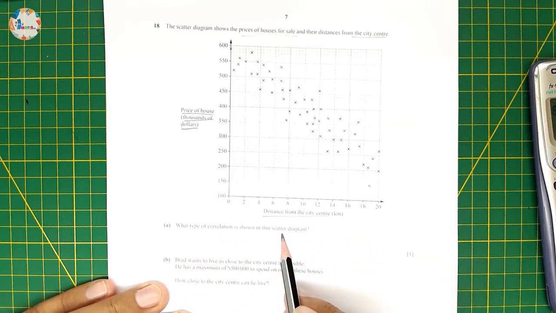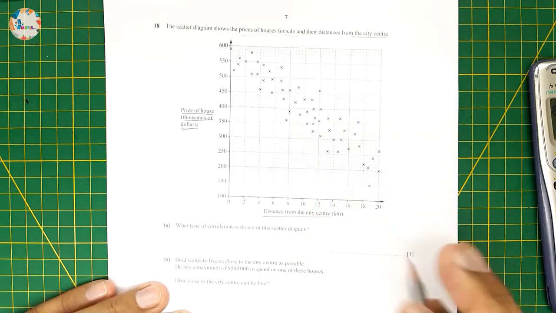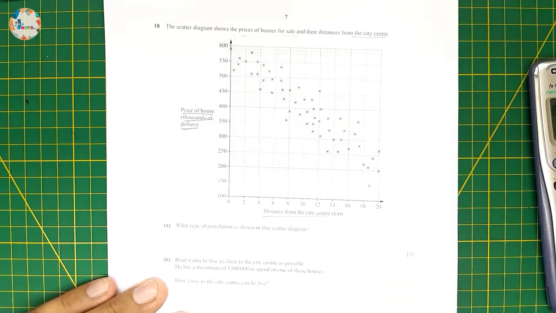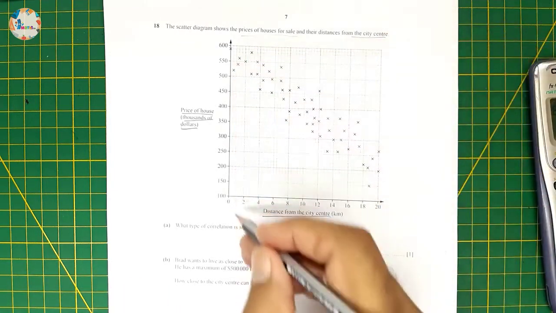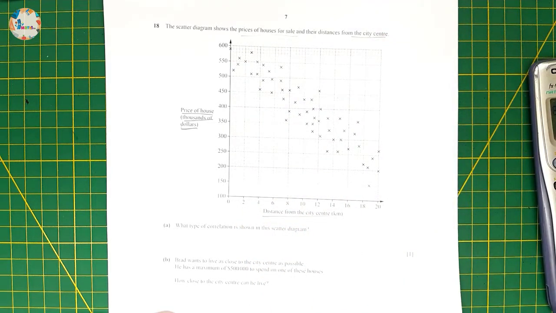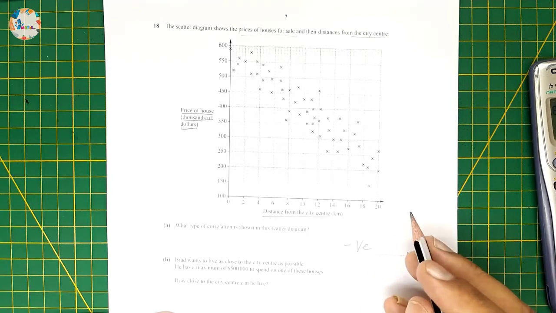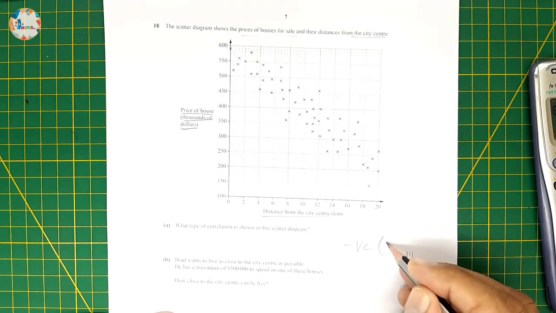What type of correlation is shown in the scatter diagram? We can see that the right side is down, so this is negative correlation. If the right side is up and the left side is down, then it will be positive correlation. So in this case we can write negative correlation.